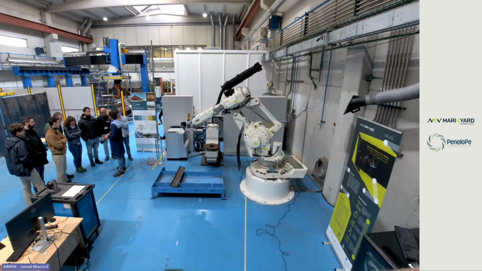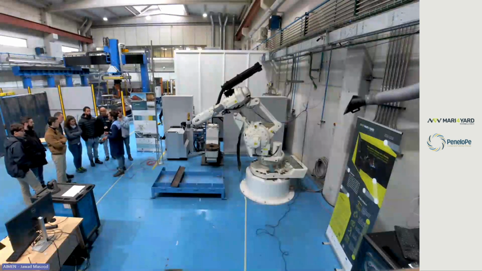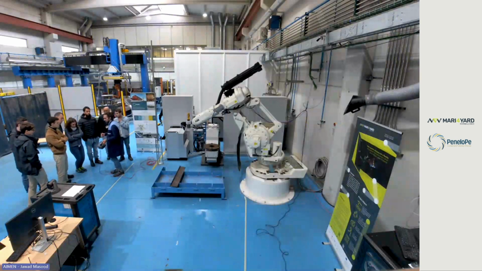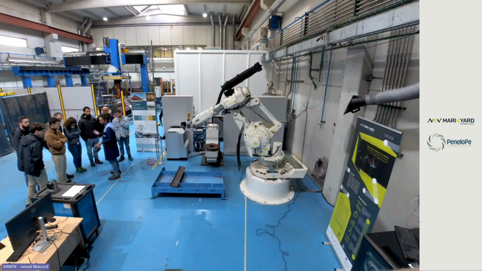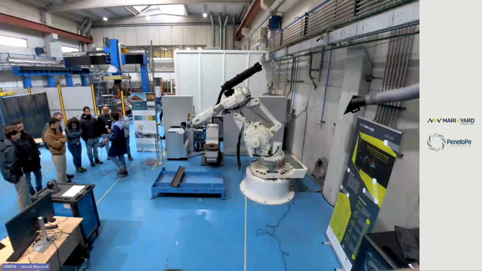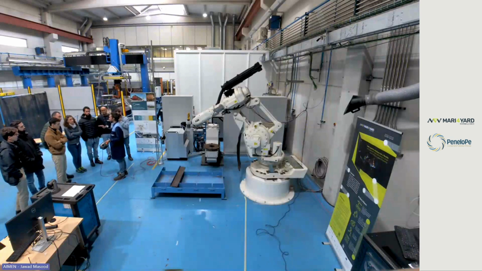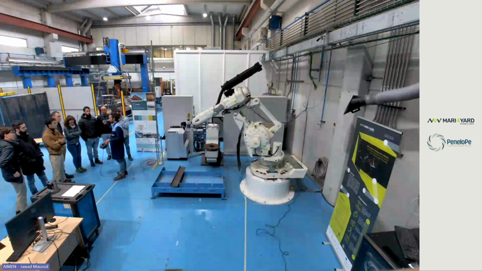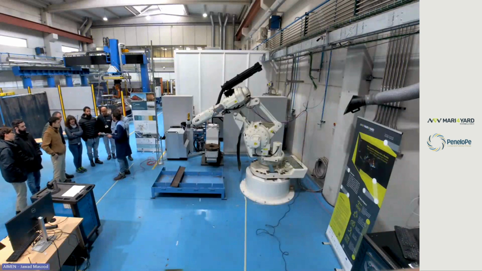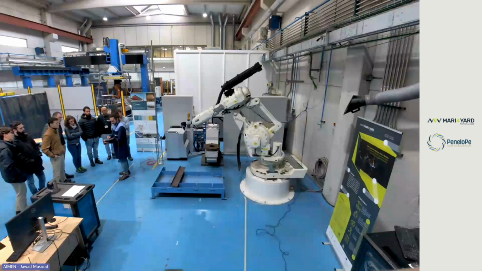Now, if we execute, it's going to execute at 100% of the robot instruction movement. But since it's in manual, it's always limited. In manual mode, the robot is always performing the programming limited by a value, usually below 200 millimeters per second.